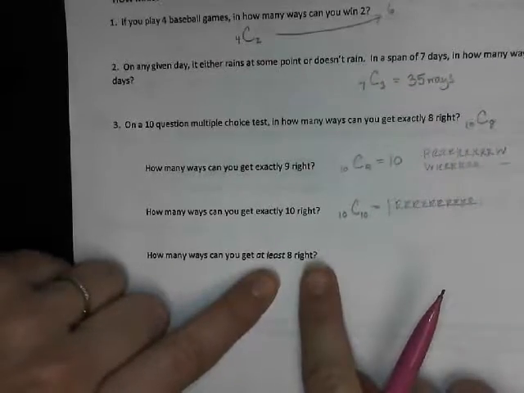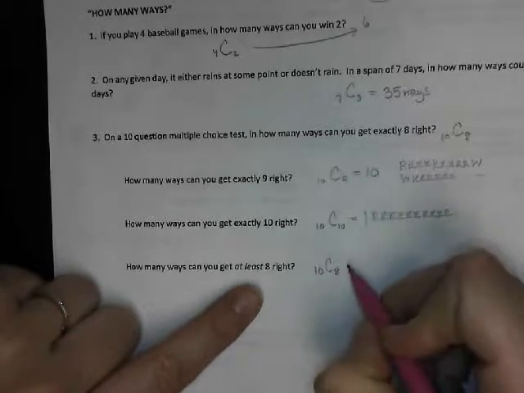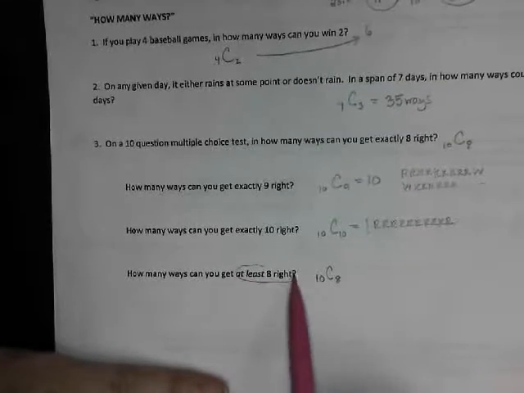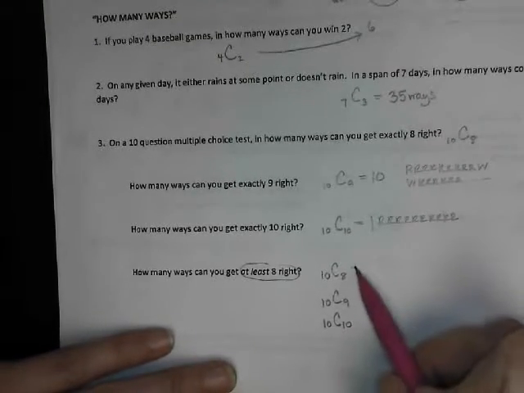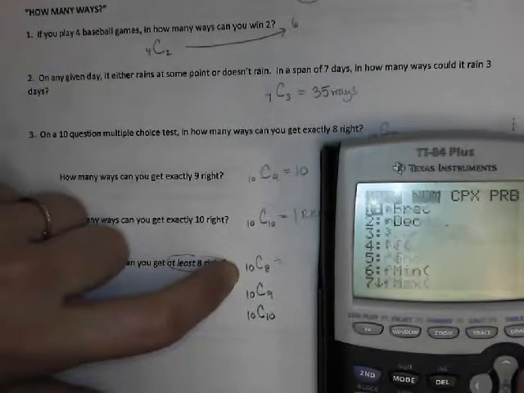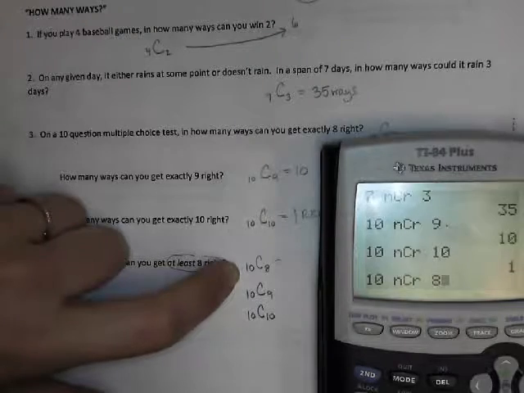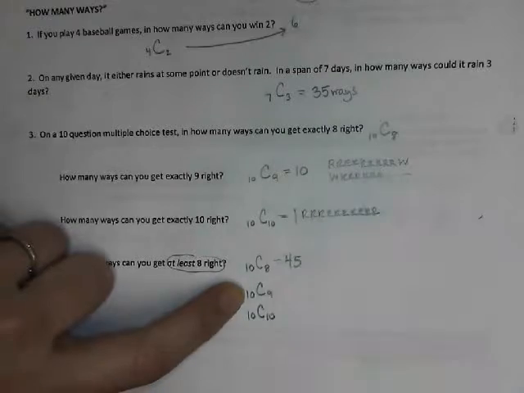Okay, now at least 8 right. Well, the number of ways you can get exactly 8 right, but at least 8 means we also need to look at the number of ways that we can get exactly 9 right, and we also need to look at the number of ways to get exactly 10 right. And if there are 10C8, there's 45 ways to get exactly 8 right, 45 ways.